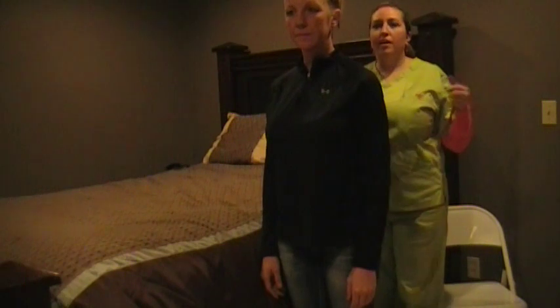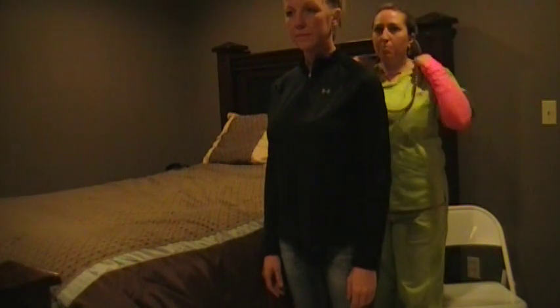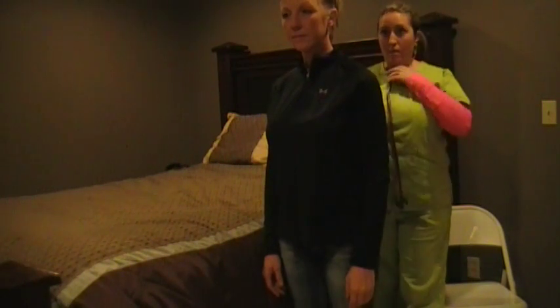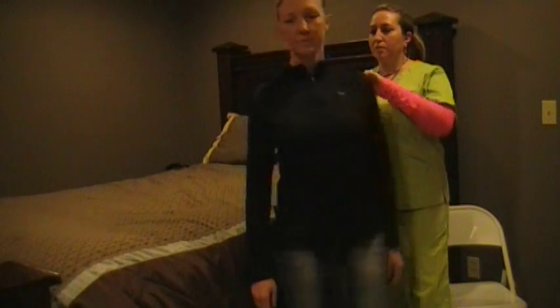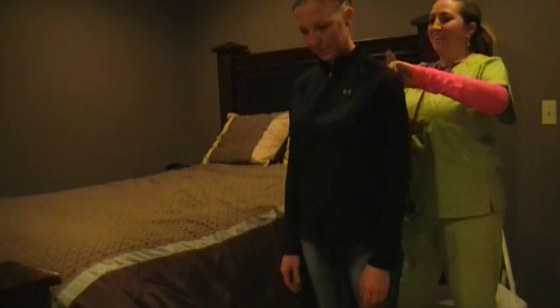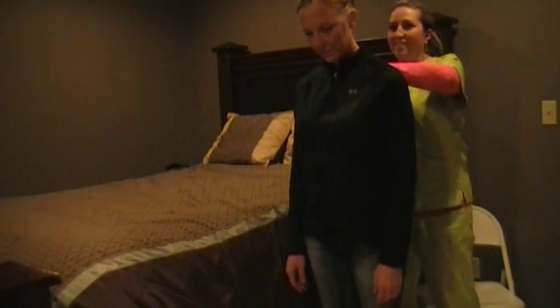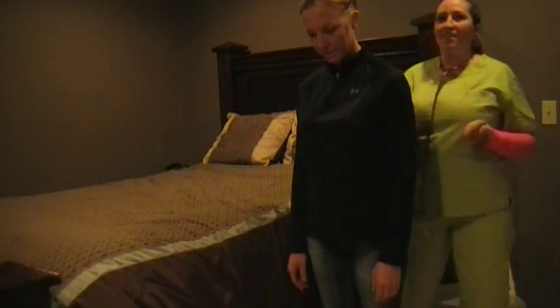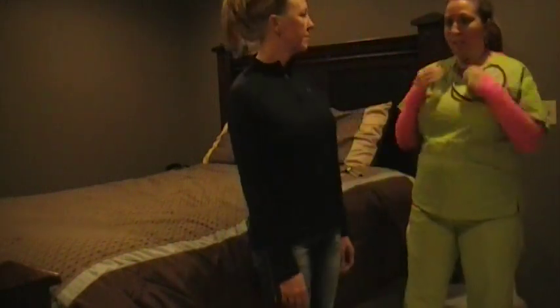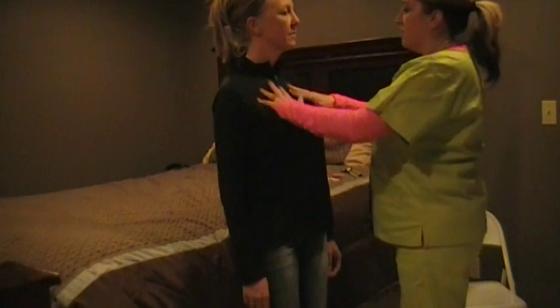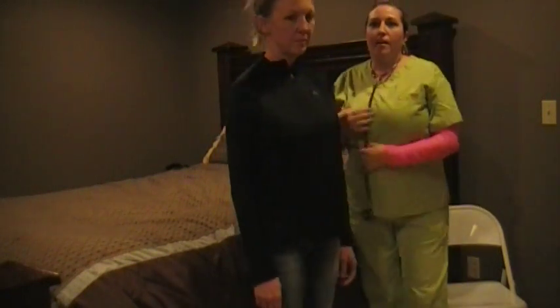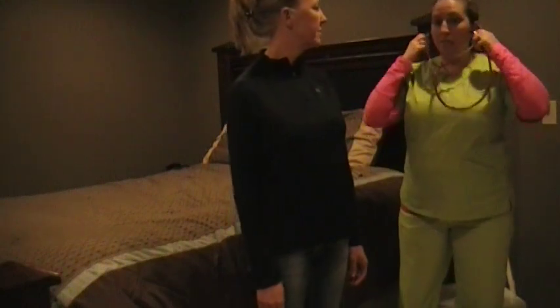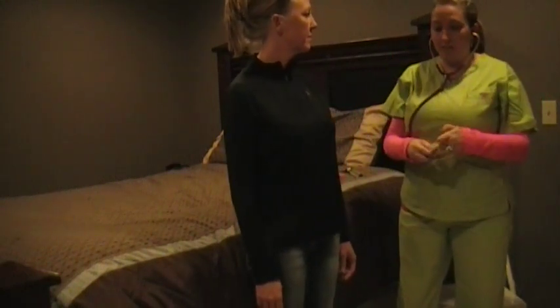And I'm going to now percuss the chest wall bilaterally. Okay, and then I'm going to check for any CVA tenderness. Any tenderness? No. Okay. And then I'm going to auscultate posteriorly and laterally the chest wall.